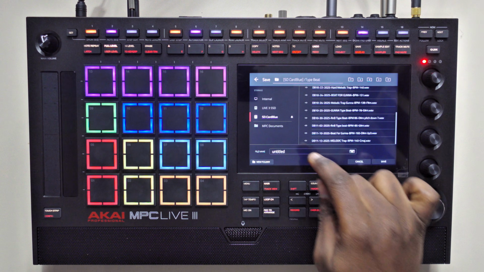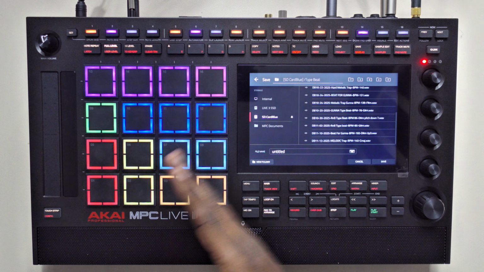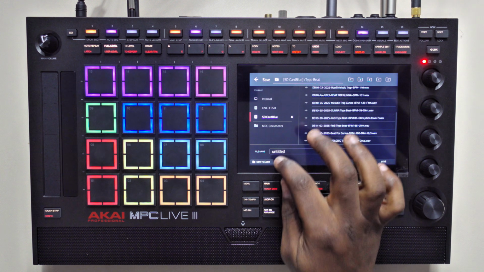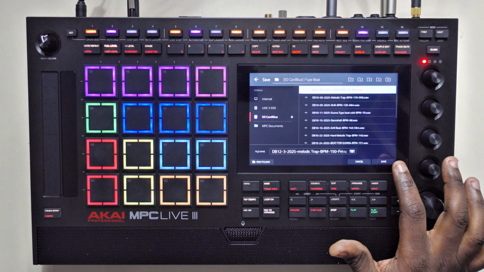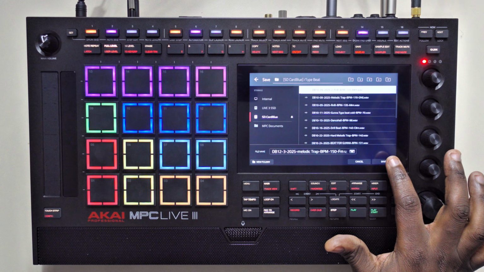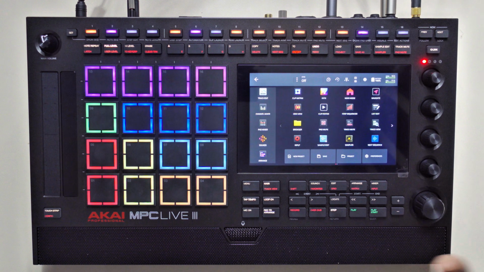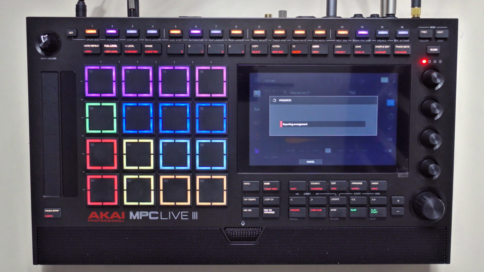So what I like to do is just name my stuff whatever you want to name it. Let me go ahead and name it. Then what I do, I just hit save. And now it's saving everything to my SD card. I ain't gonna let you sit through it, but it don't take that long.